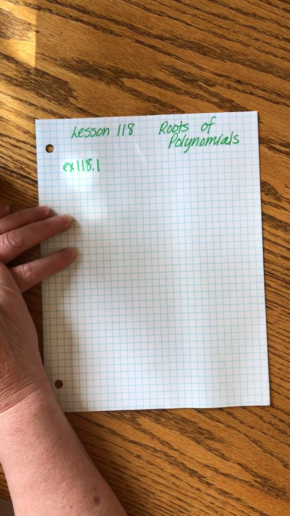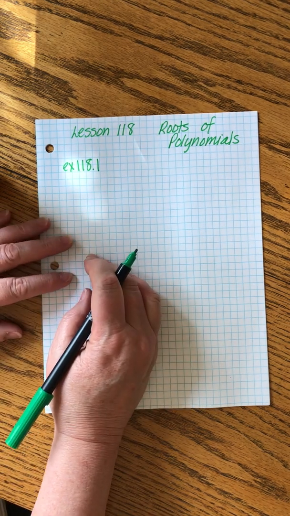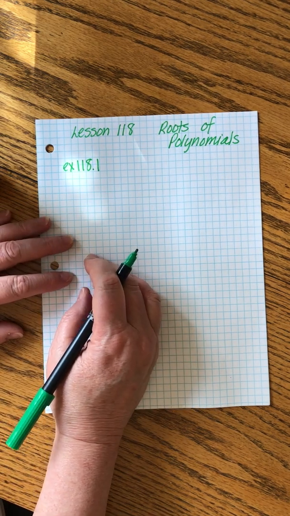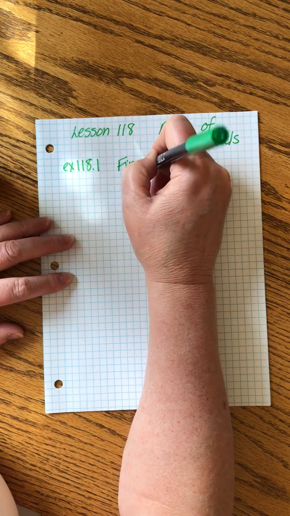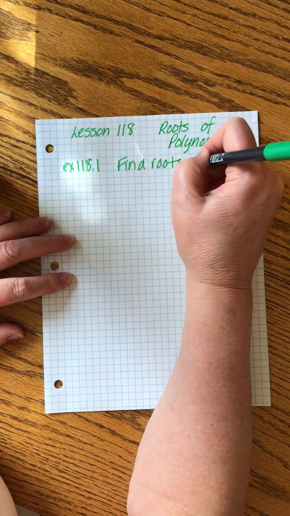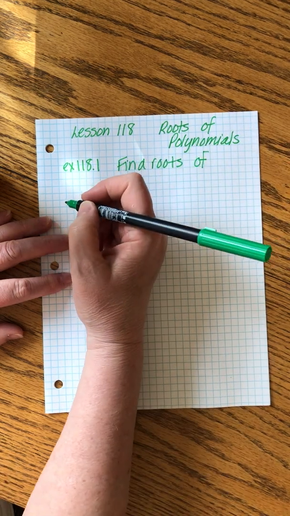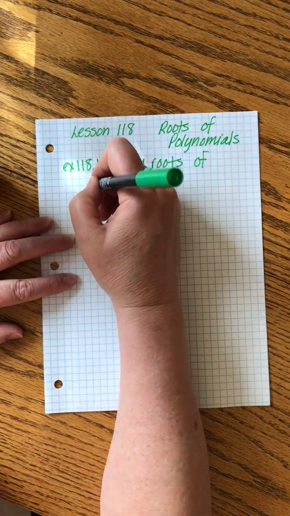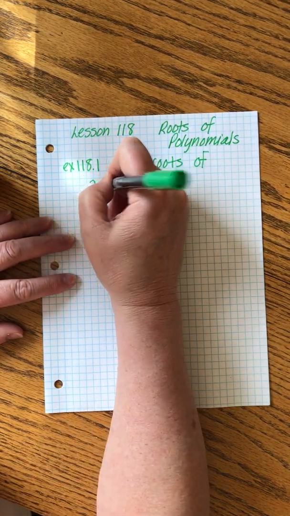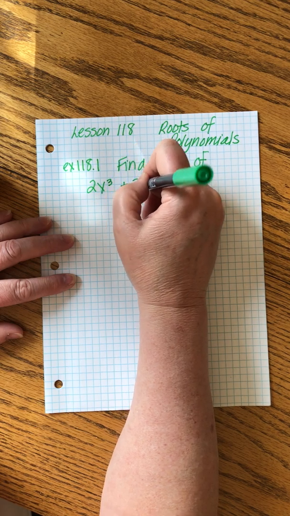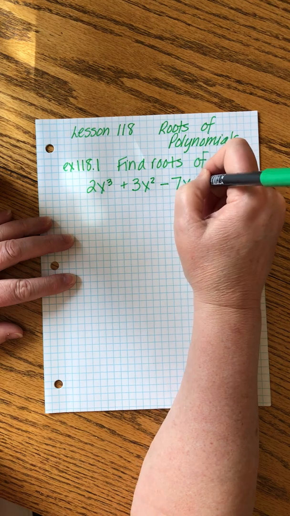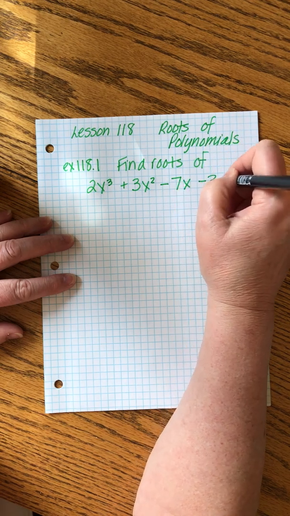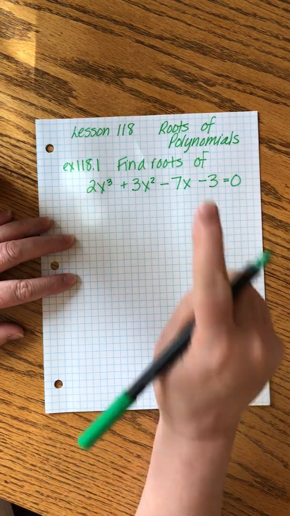First problem, here's the polynomial. John asks us to find the roots of 2x cubed plus 3x squared minus 7x minus 3 equals 0.